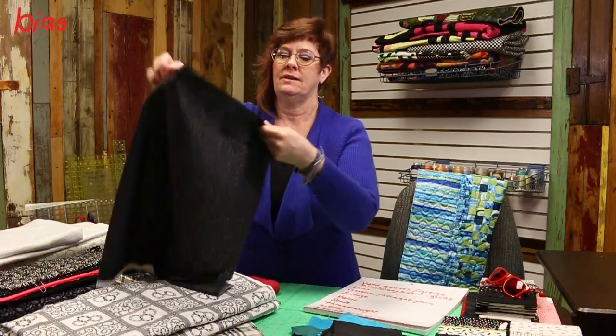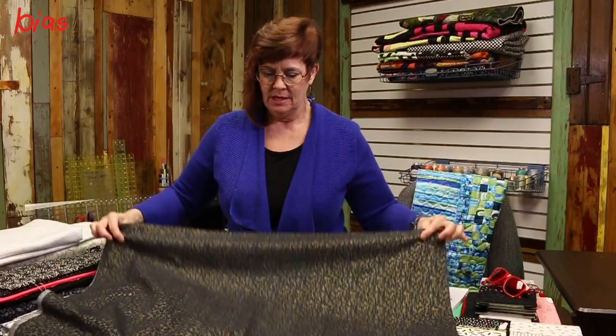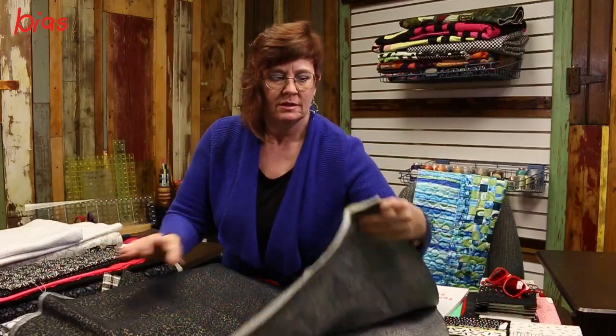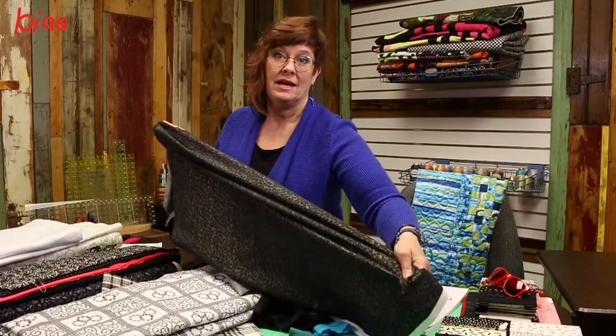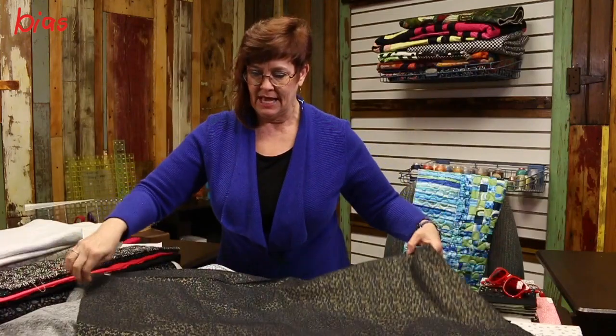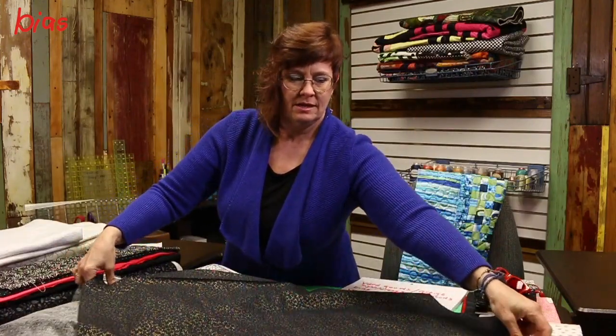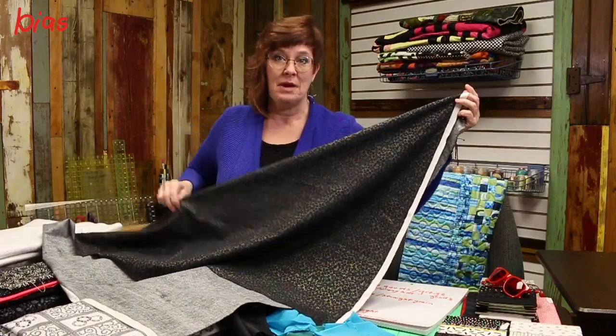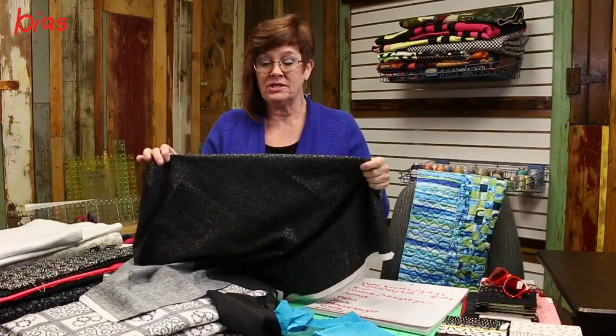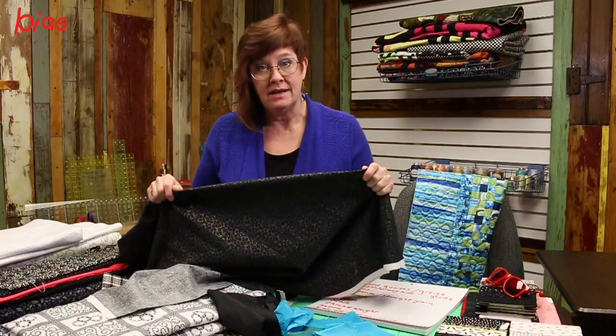So what is bias? Bias means that if I take this piece of fabric and I stretch it like this, I'm stretching it on the bias. So the bias is that angle, the angle that goes across right like that. This is the bias. We use that term when we talk about making bias binding.